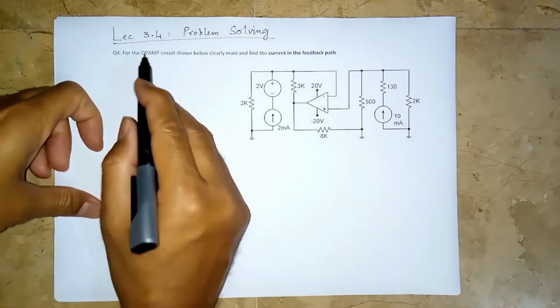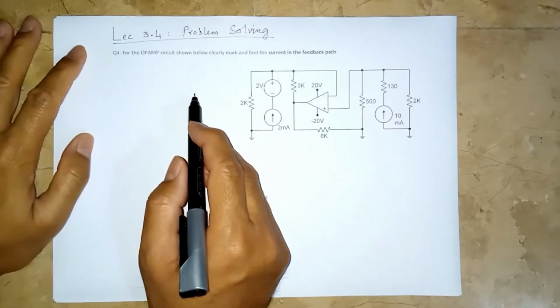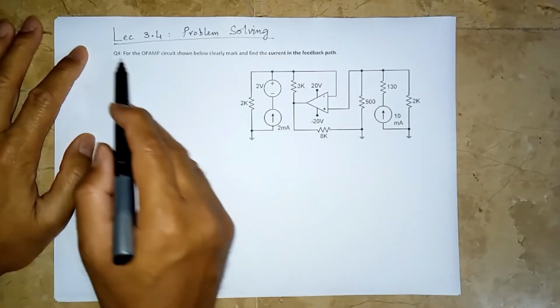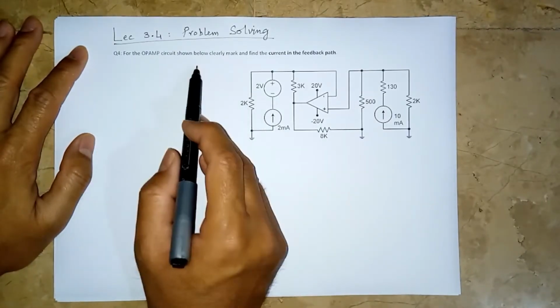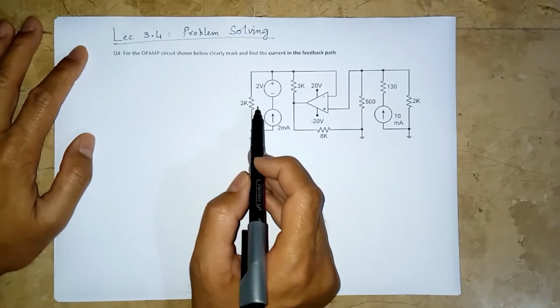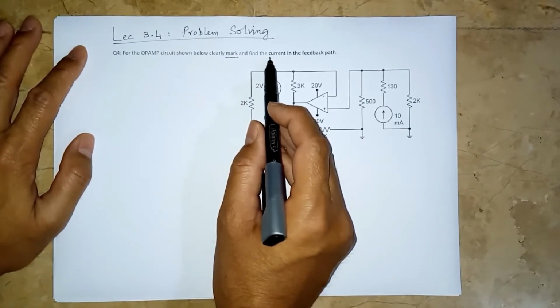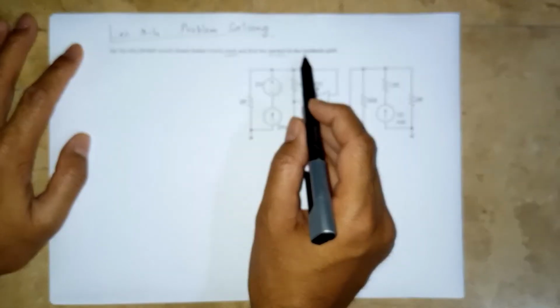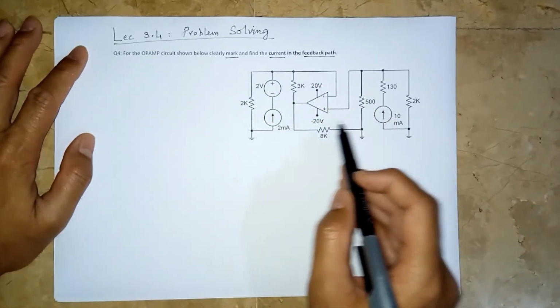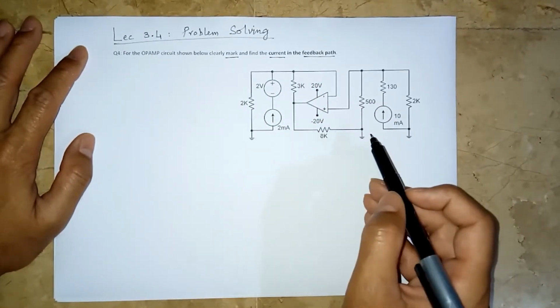Let's do some problem solving. So I have this question for you. For the op-amp circuit shown below, clearly mark and find the current in the feedback path. So first you have to identify the feedback path in here.